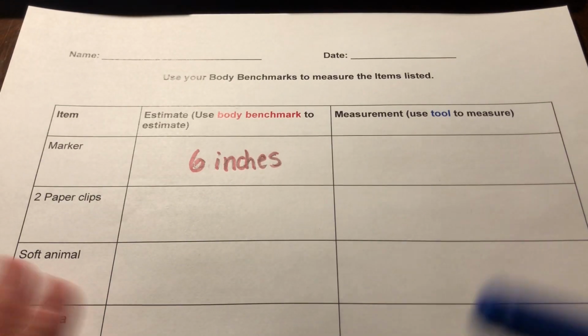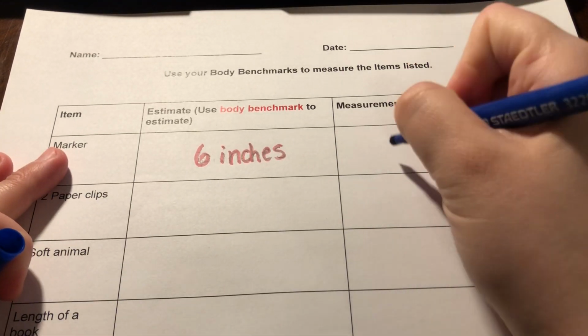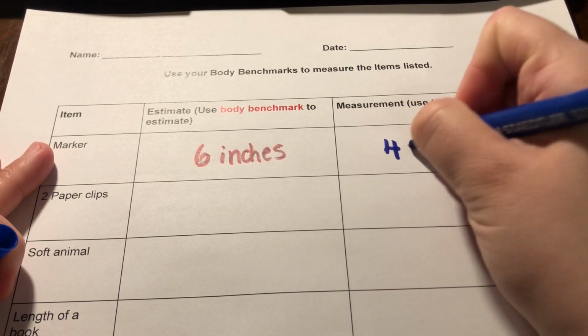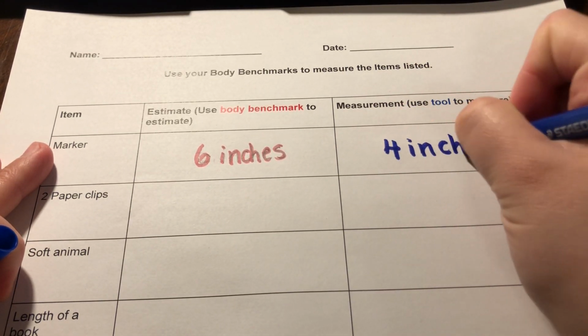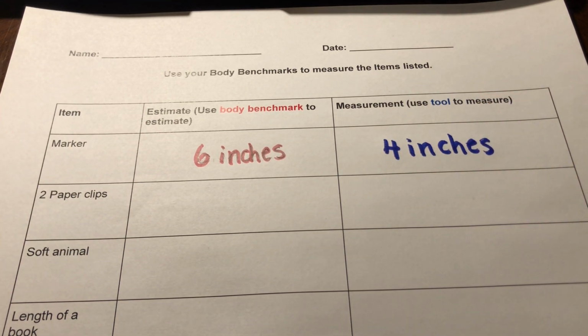I was kind of close, but not super close to my body benchmark. So it was about 2 inches off, but look at that. It's not the worst estimate. So I'm going to do this again with a book.